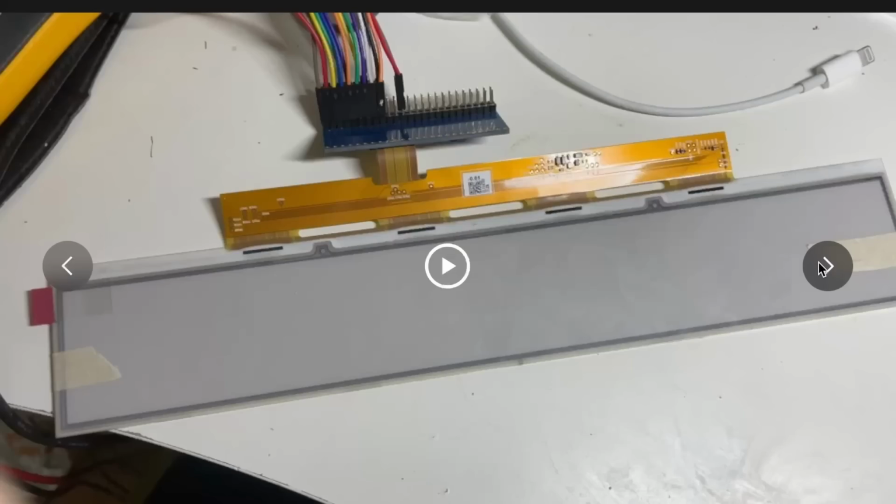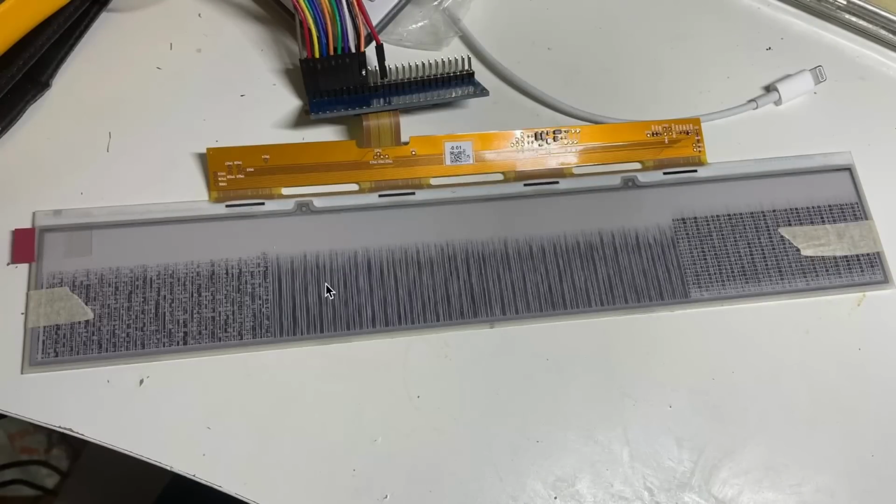And then I tried the classic 0x55 stripes. That's also looking good. This is definitely 0x55 stripes, so that's pretty good. That means I can move on to some image tests. And this is what I got when I tried to display some text. So this is definitely not correct.